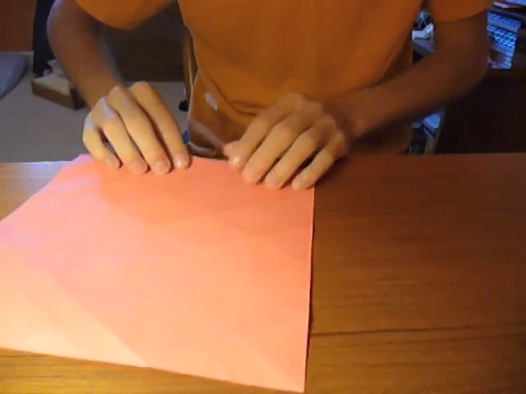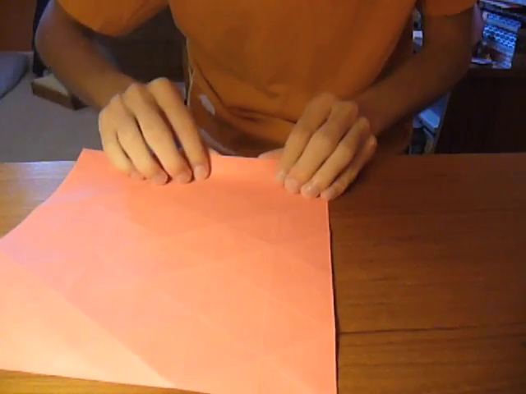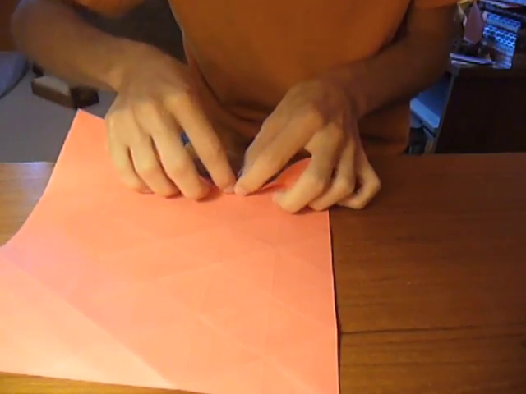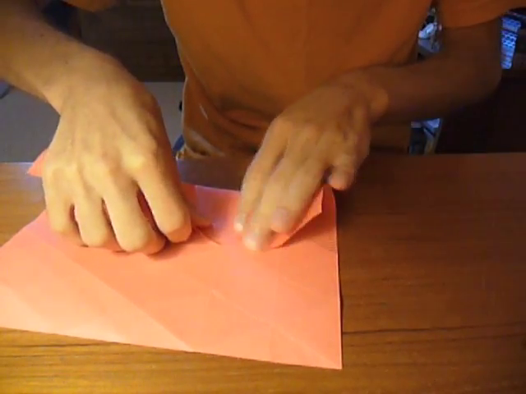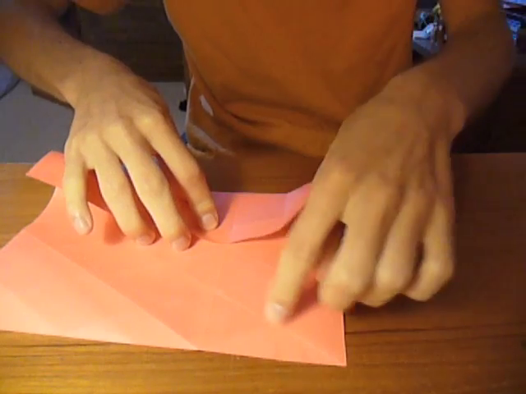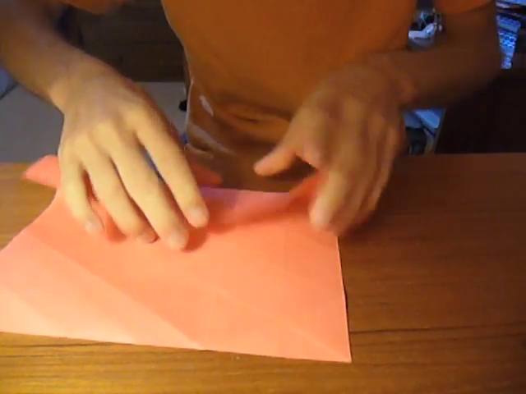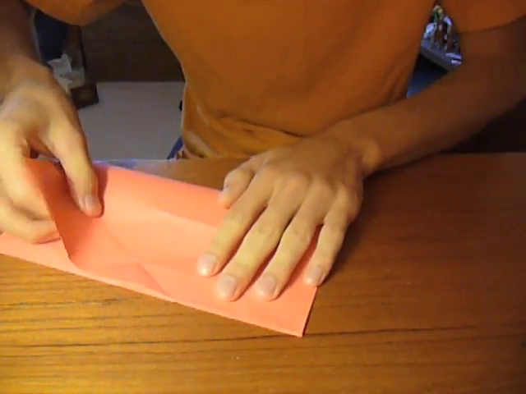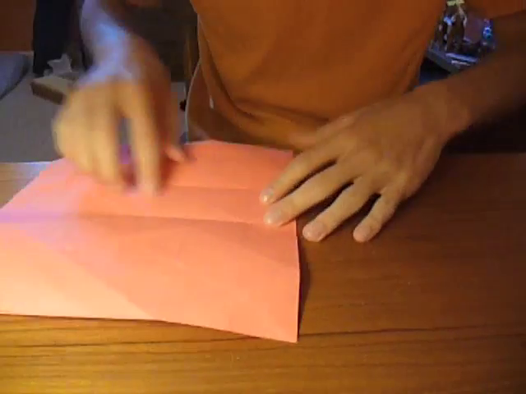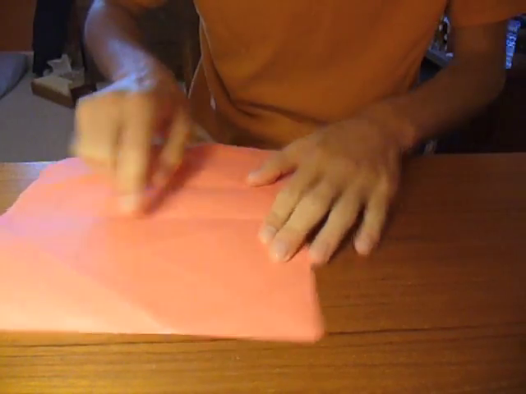We want to make some further pre-creases, so we're going to turn it over and bring that point to the center, and we're going to make a bunch of pre-creases in this between the 1/3 and 3/3 mark, going down the center of these rhombi.